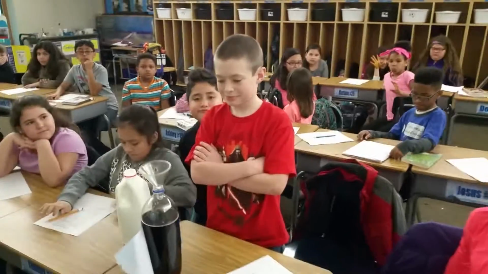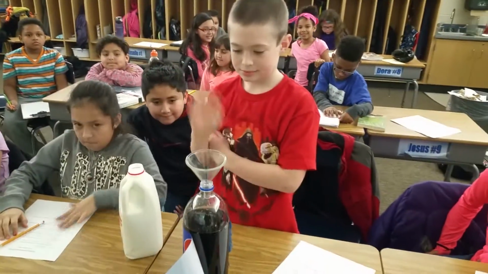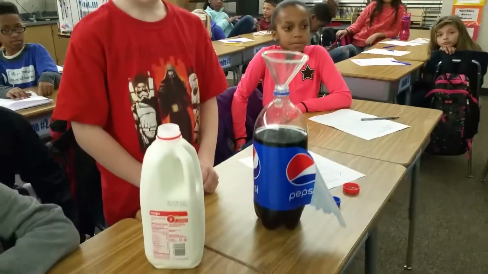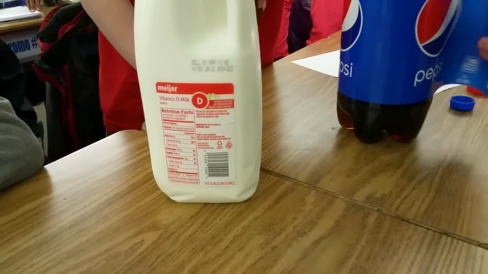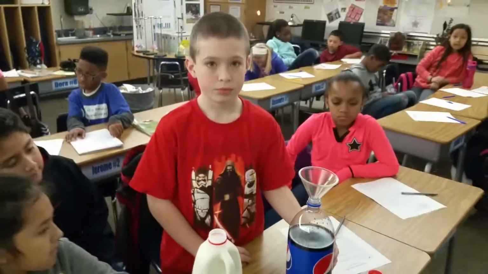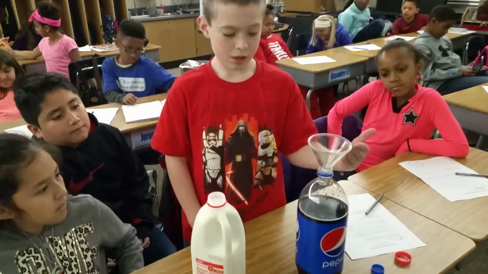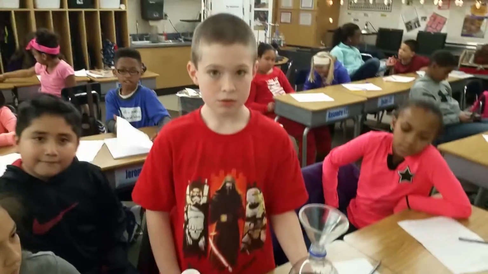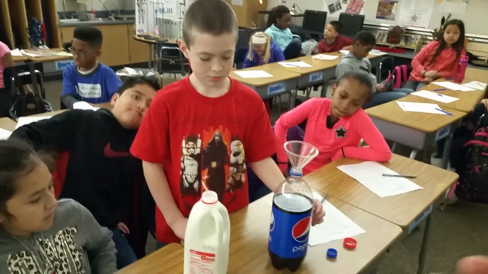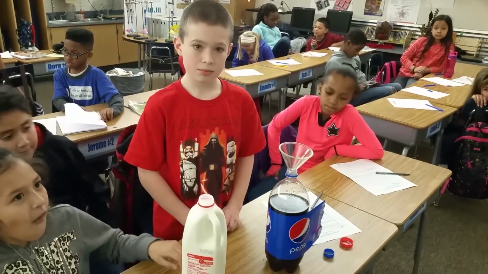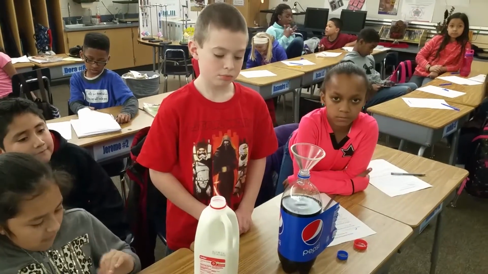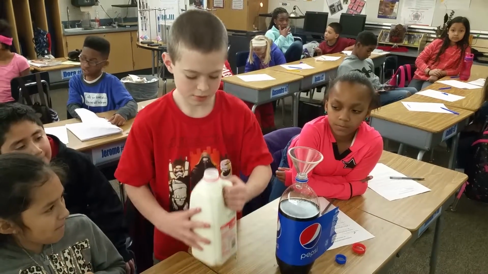And here we are with Corbin, and he's going to demonstrate the difference between a solution and a colloid. It looks like you've got Pepsi here and whole milk. Corbin, which one's the colloid? The milk. And which one's the solution? The Pepsi. We want to see if by adding acid to milk, we can separate the colloid. And we know there's acid in Pepsi.